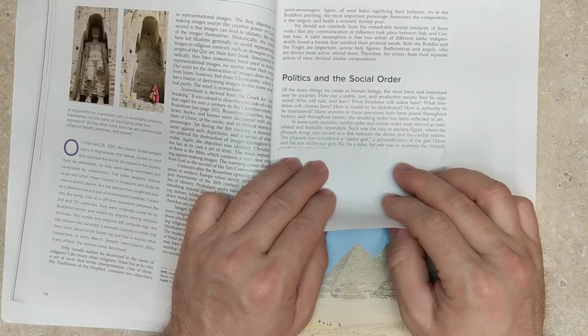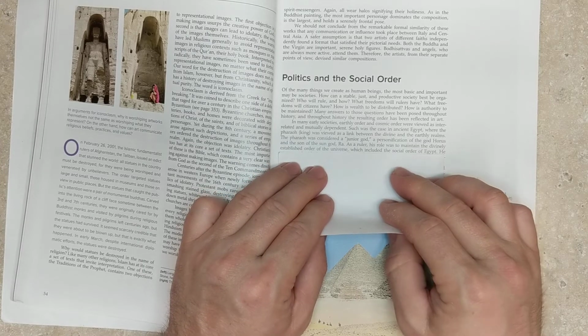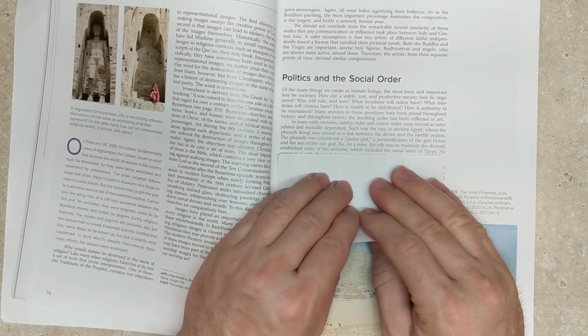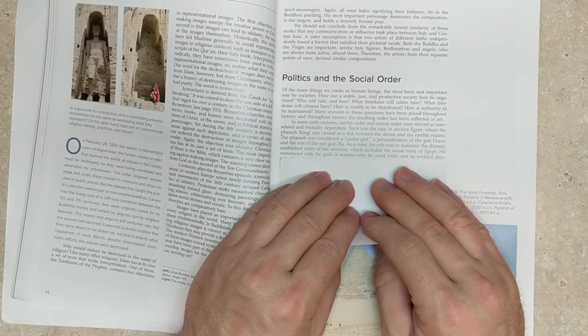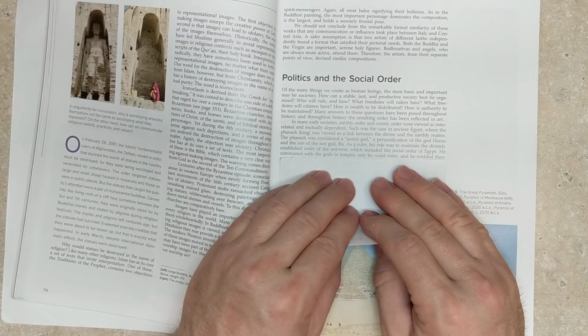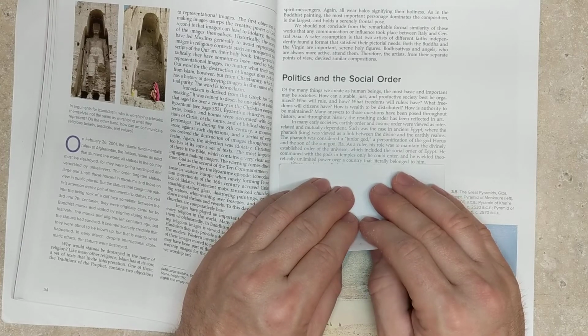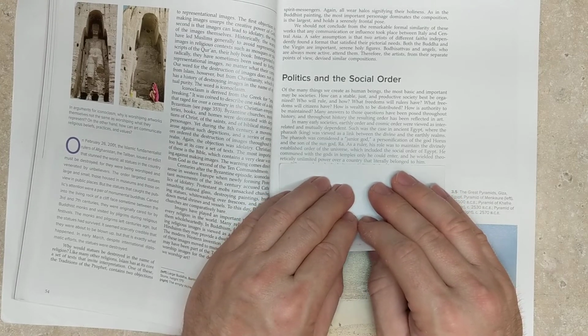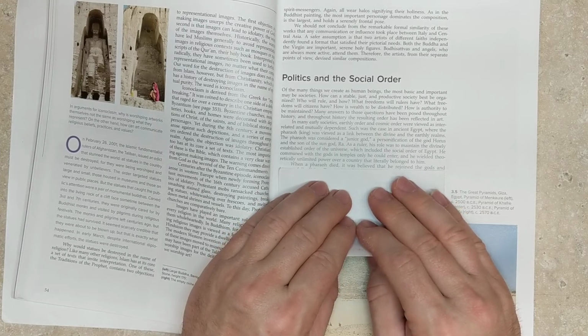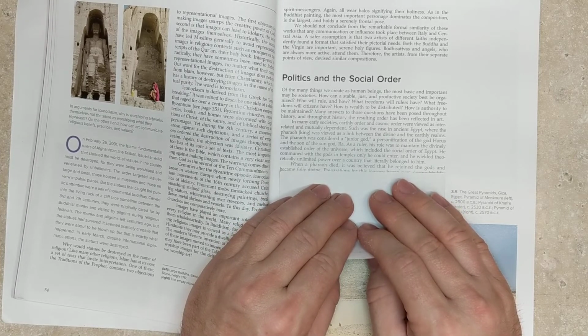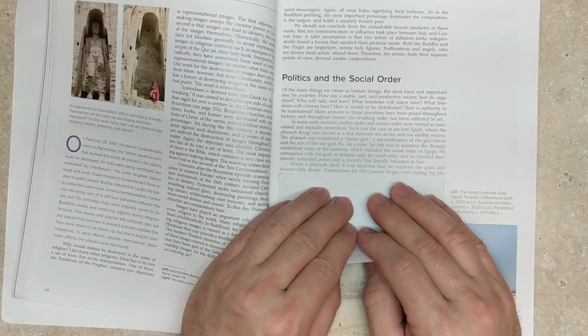As a ruler, his role was to maintain the divinely established order of the universe, which included the social order of Egypt. He communed with the gods in temples only he could enter, and he wielded theoretically unlimited power over a country that literally belonged to him. When a pharaoh died, it was believed that he rejoined the gods and became fully divine.